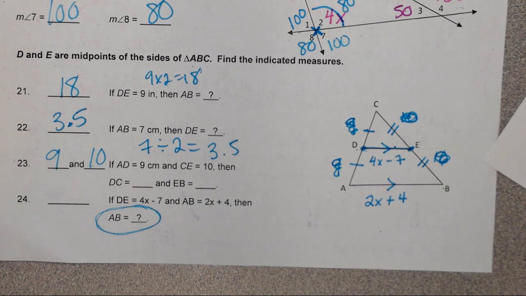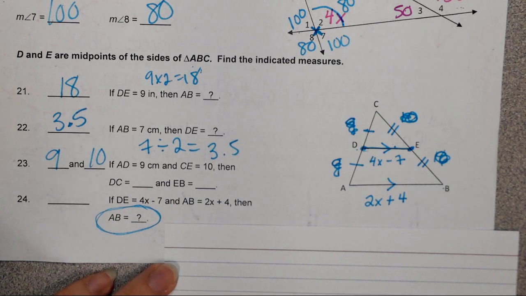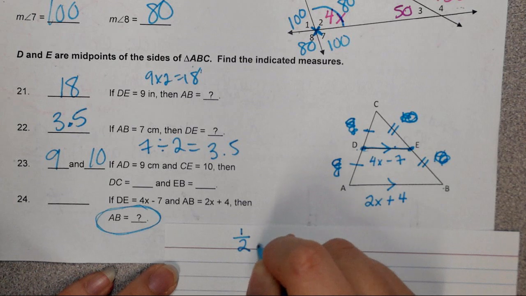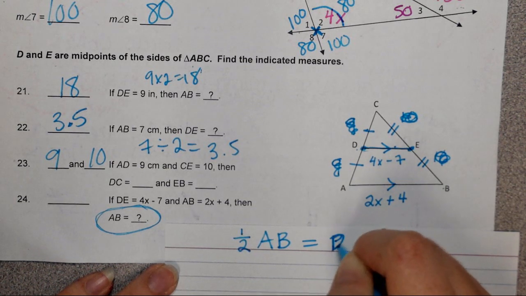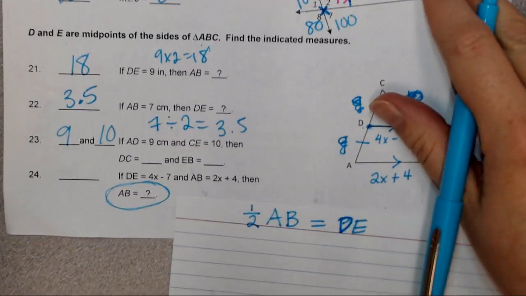All right, so the equation that we need to set up here, what we know is that 1/2 of AB is equal to DE. Okay.